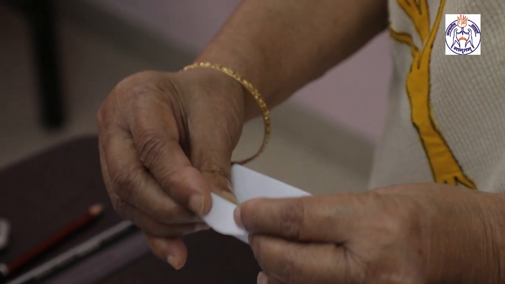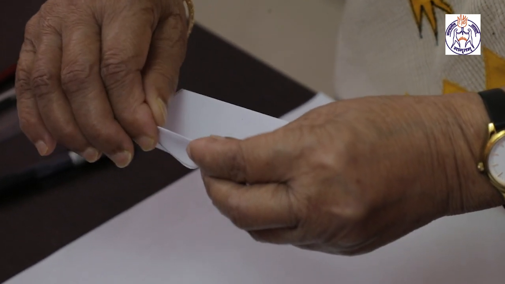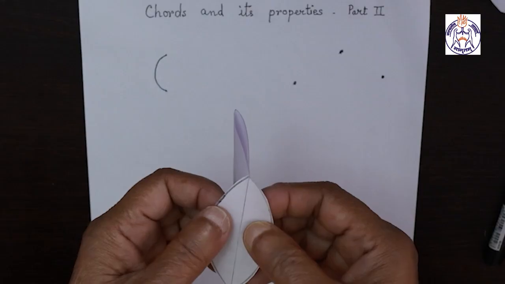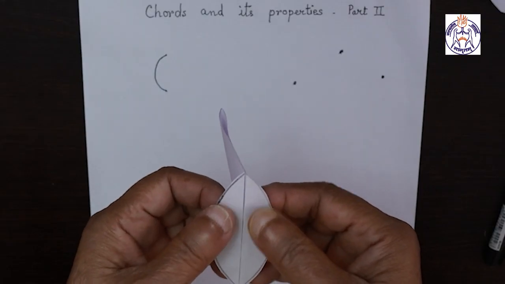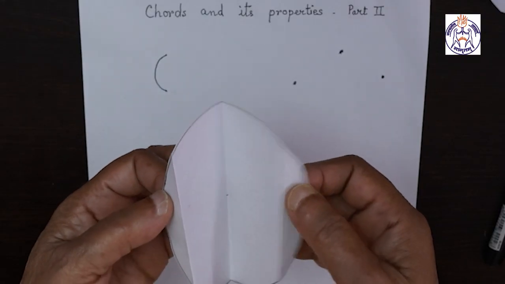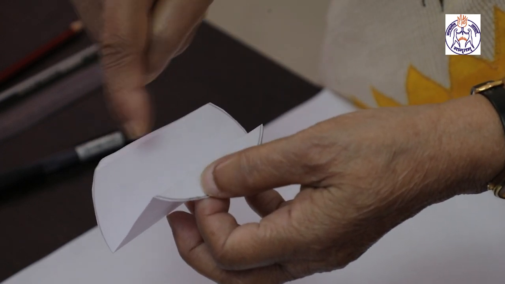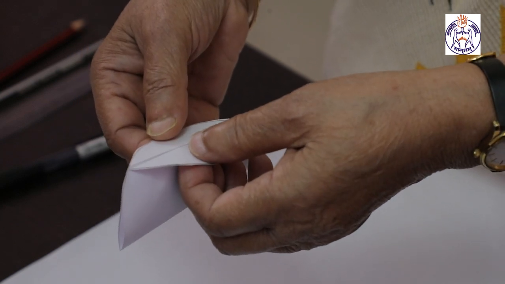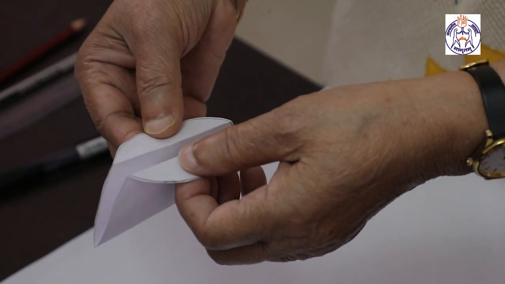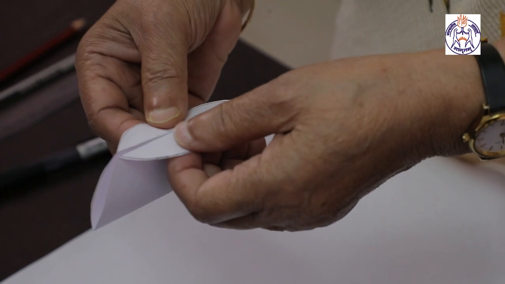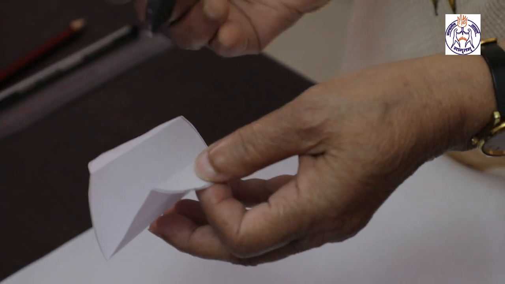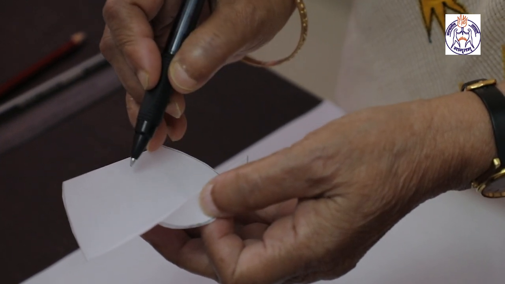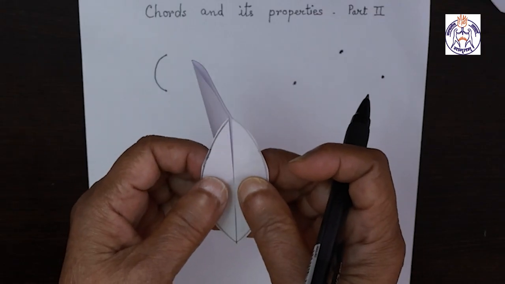Let me fold it this way. So these two are absolutely equal chords. Now can we estimate the distance of these equal chords from the center? Center is here, and these two equal chords, can we say they are at equal distance from the center? Yes, they are. So that is another property, that equal chords are at equal distance from the center. If you draw a perpendicular here and a perpendicular here, they will absolutely overlap each other.